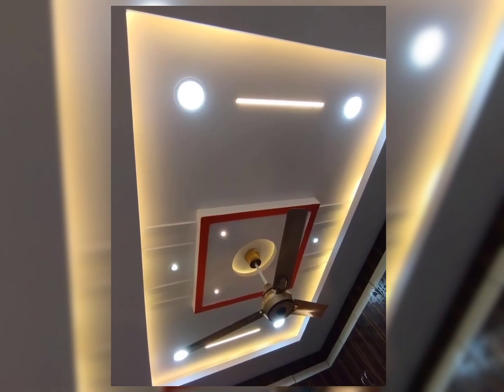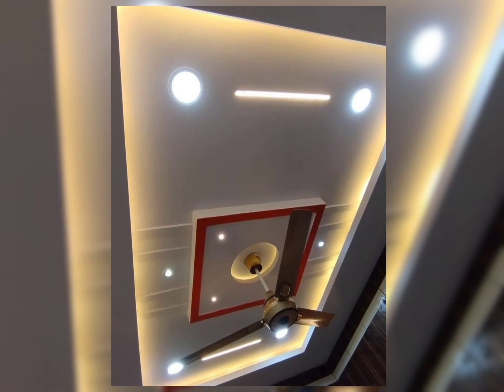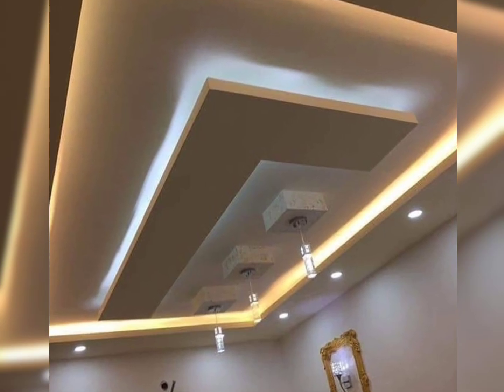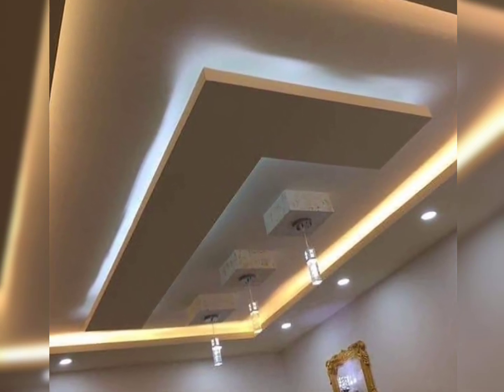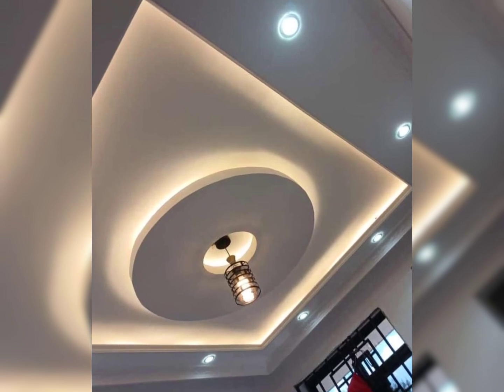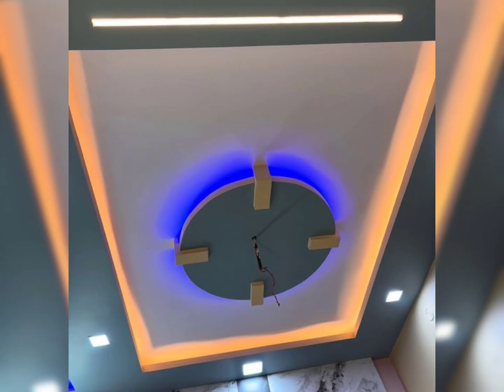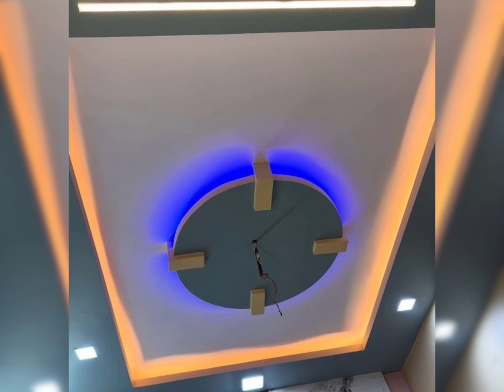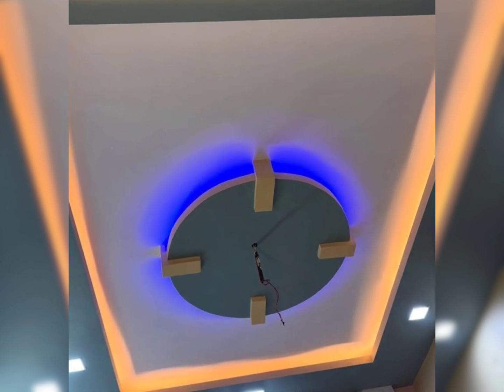Popular false ceiling designs: simple flat false ceiling, minimal and budget friendly, 80 rupees per square feet. Cove lighting false ceiling, a soft and indirect lighting around the edges, 120 rupees per square feet. Layered false ceiling design, 2 or 3 levels of depth, 150 rupees per square feet.